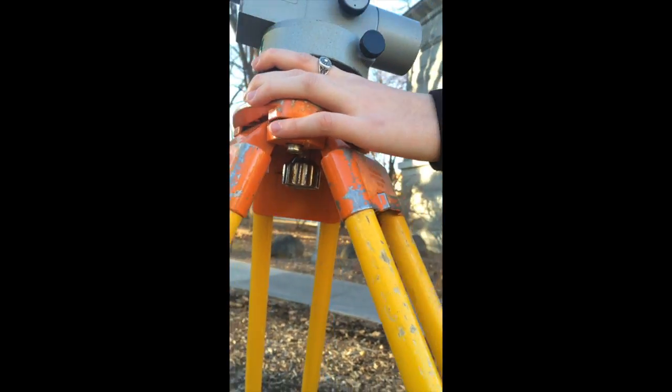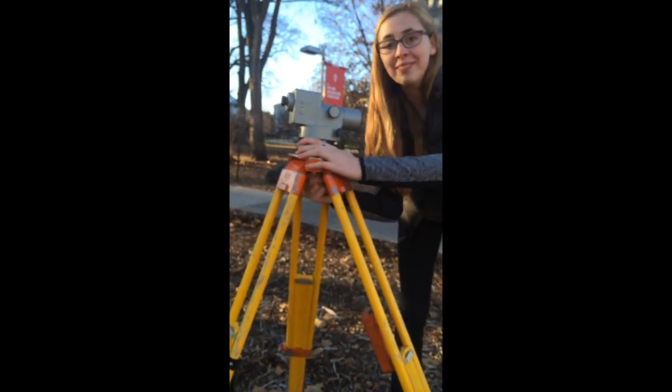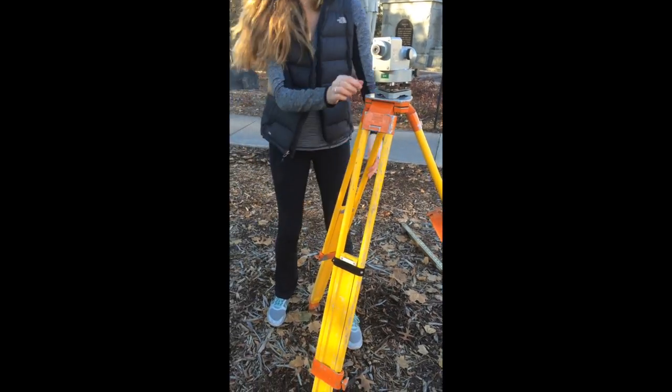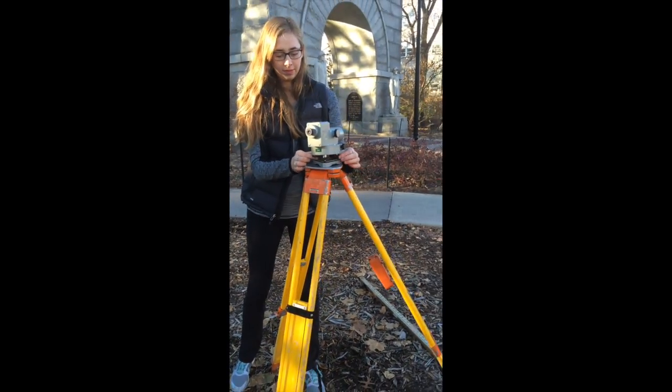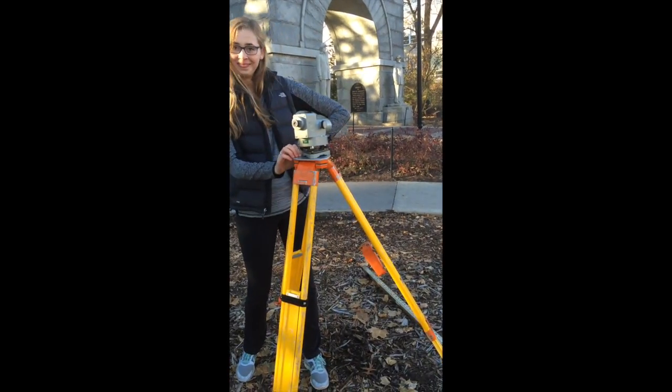Next, set your auto level on top of your tripod and secure it to the tripod using the knob beneath it. Major leveling adjustments can be made using the knobs on the bottom of the tripod legs. Minor leveling adjustments can be made using the black knobs on the top of the auto level. This may be finicky, but it's important for the bubble to be in the center of the window.